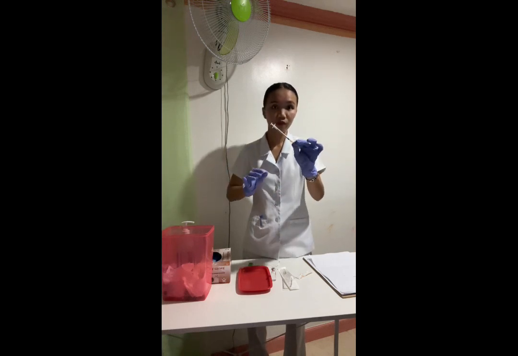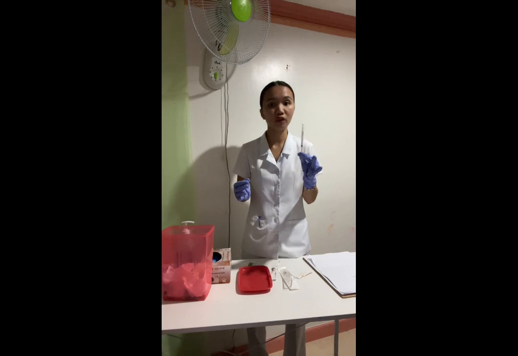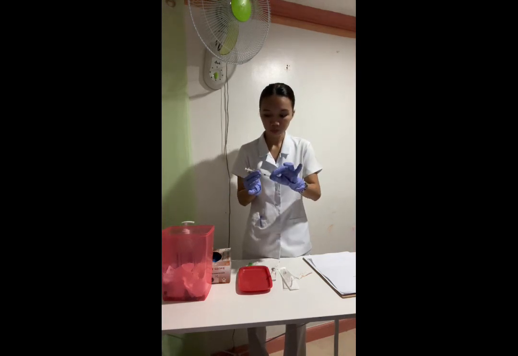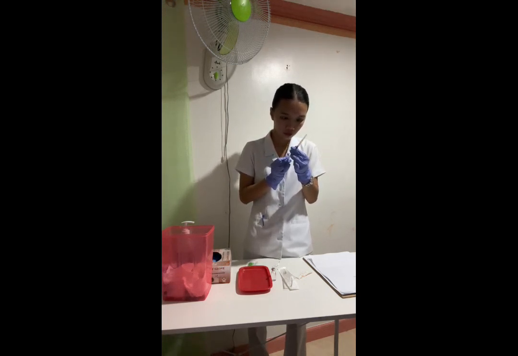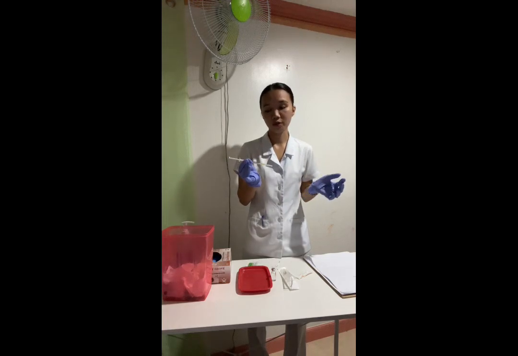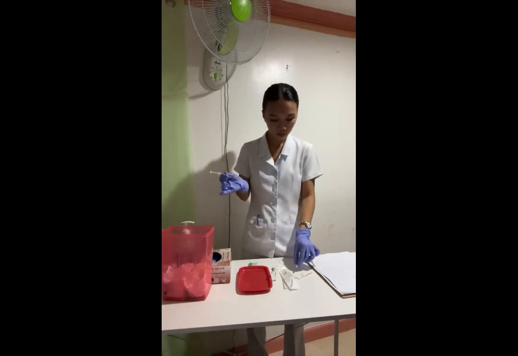And then we have to remove the cap from the needle, then draw up into the syringe the amount of air equal to the volume of the medication to be drawn. So after we draw the enough amount, we have to remove the cap.